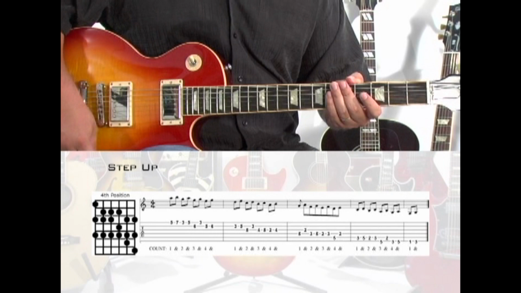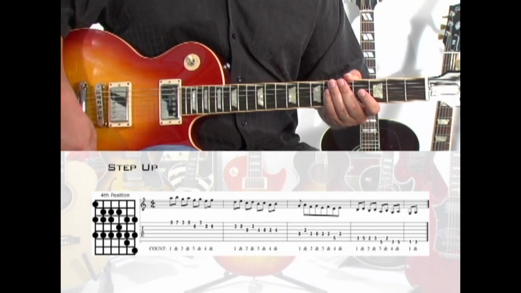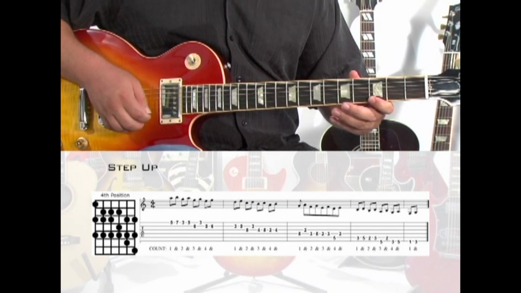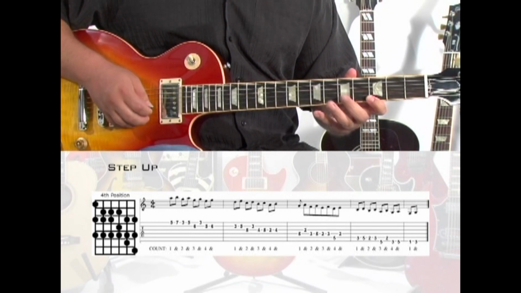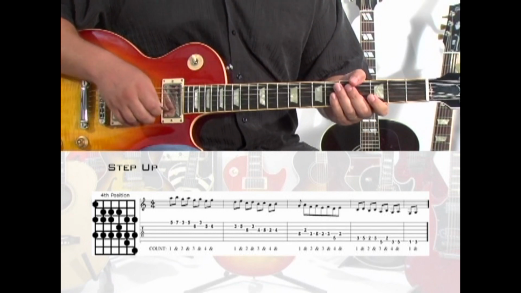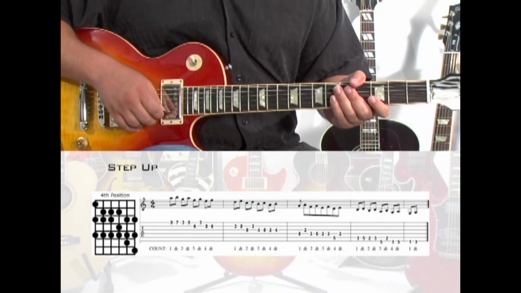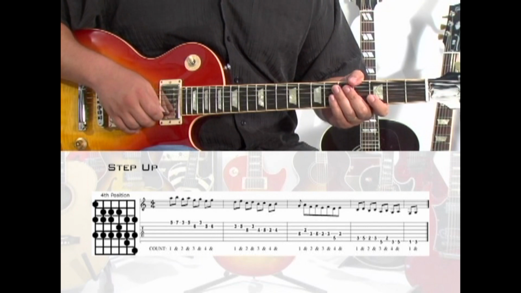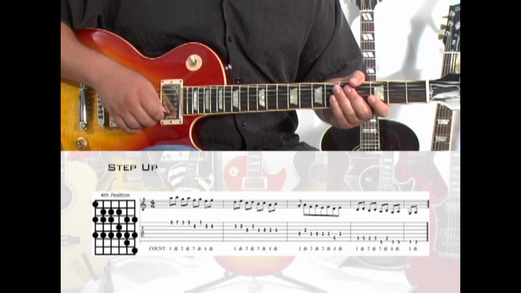Step up is the opposite of the step down pattern. Here we're playing, say, notes 7 and 8, 6 then 7, 5 then 6, and so on. This application is written in 4/4 timing using eighth notes. An eighth note receives half a beat. The count is 1 and 2 and 3 and 4 and.